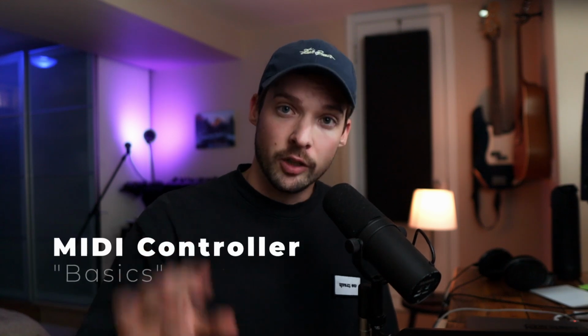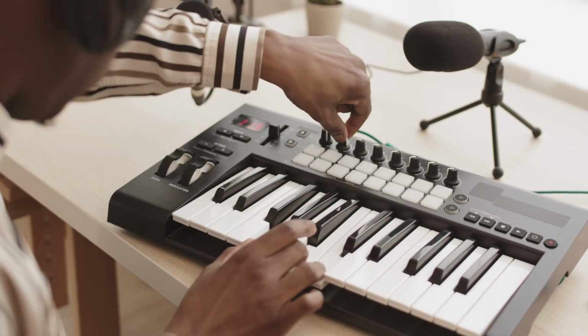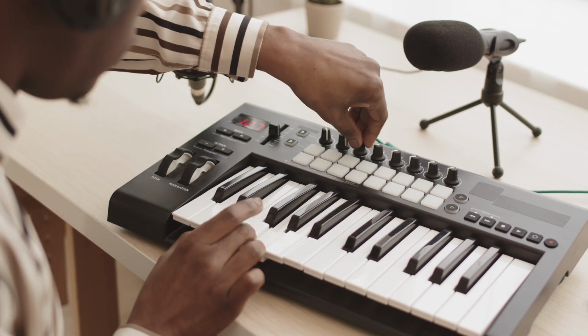MIDI is the protocol that allows me to play the keys from my keyboard right here, and it to go into my DAW, and then it can be changed into any sound that I choose. Speaking of keyboards, that brings me into my next term, MIDI controller. A MIDI controller is a device that generates and transmits MIDI data. It often looks like a keyboard because that is how MIDI is based off of, the piano keyboard.